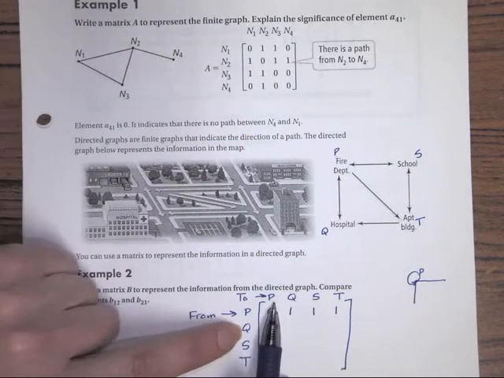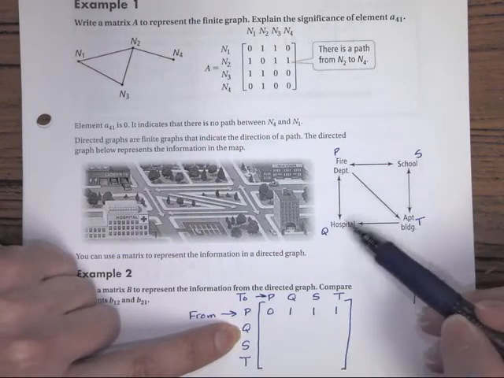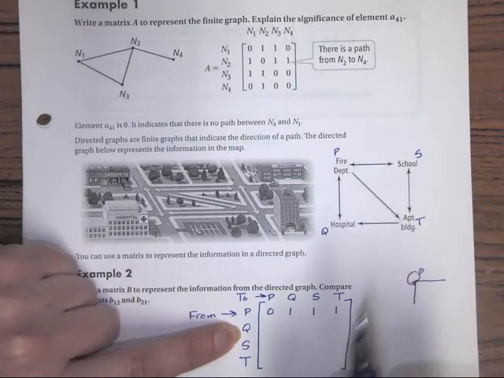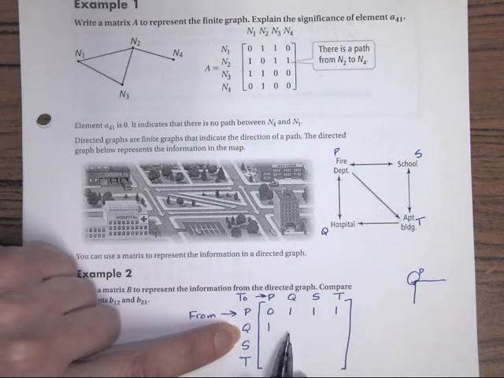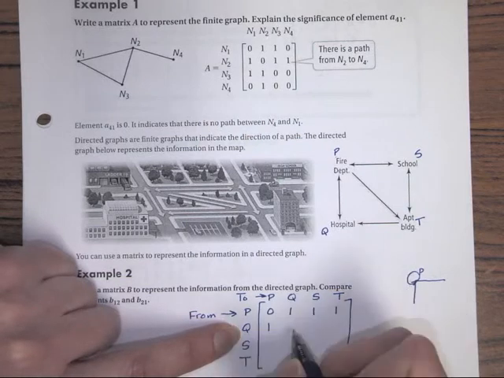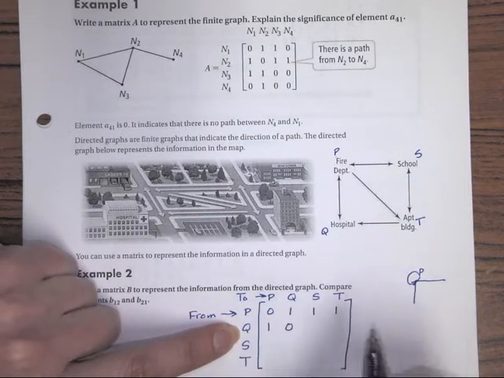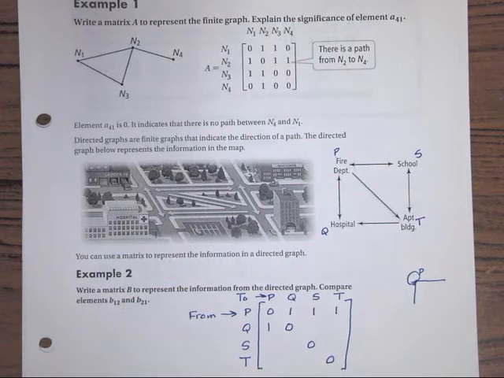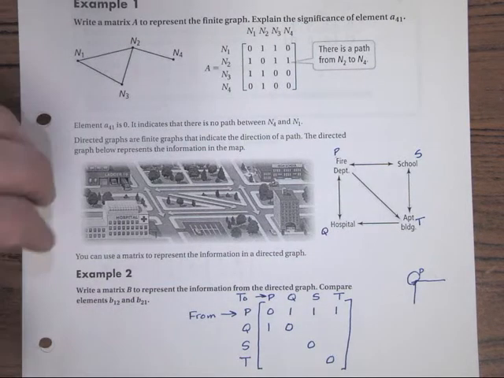From Q to P, is there a route? Since this is a two-way route, there is, so we put a 1. From Q to Q, we don't have any of these, so we're putting a 0. In fact, S to S is a 0, and T to T is also a 0. You'll see in a minute there's an example that has one of those in it.